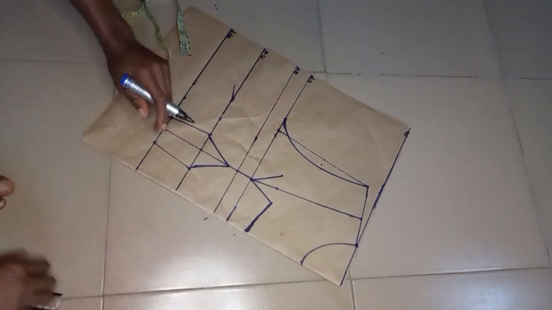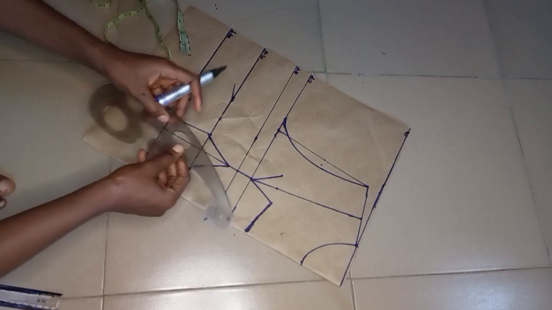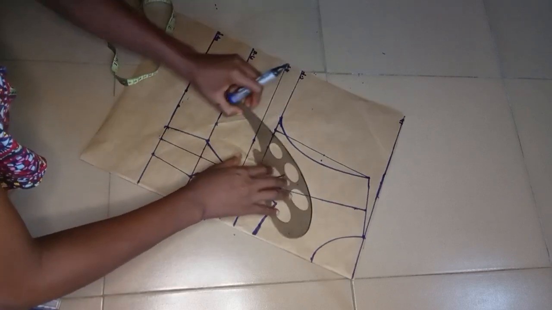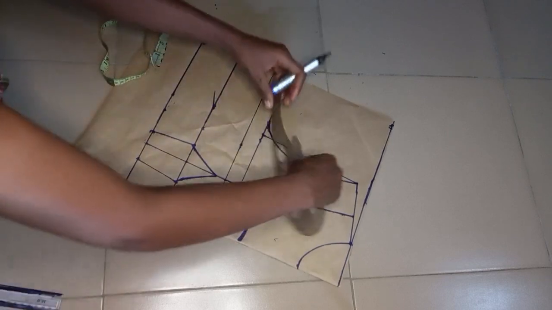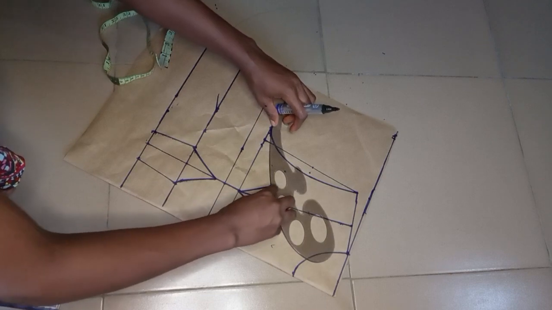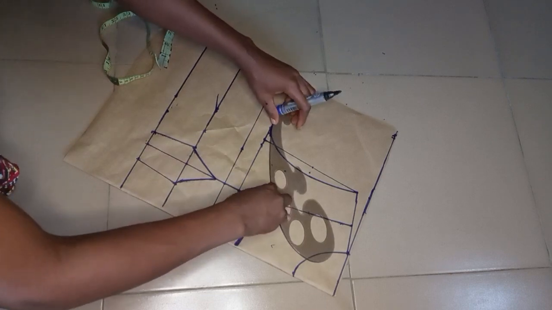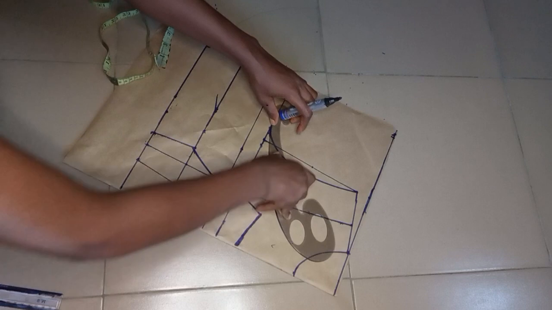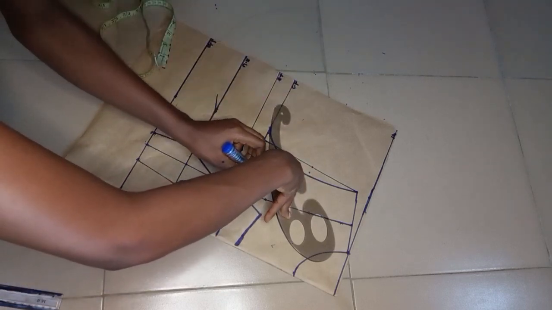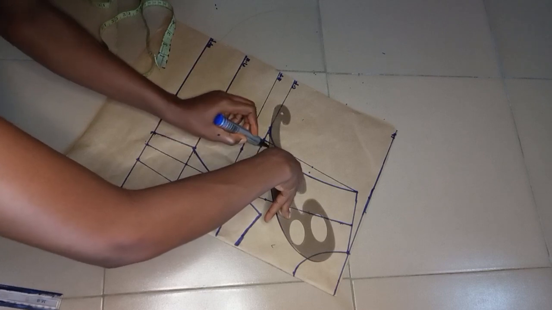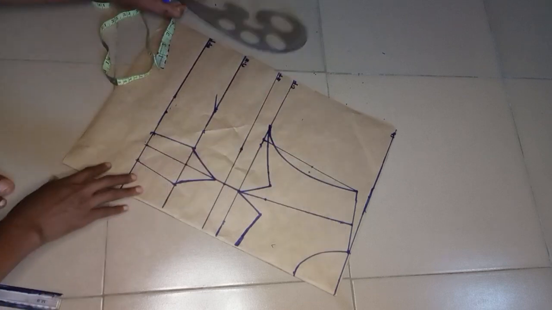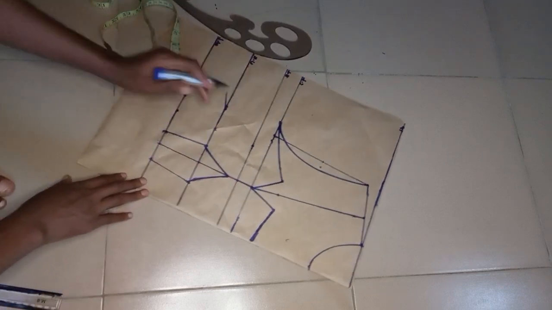And then this other one, I'm going to connect it all the way to the armhole line with my curve rule. I'll connect this one all the way to the armhole line. So this is for our sweetheart neck.